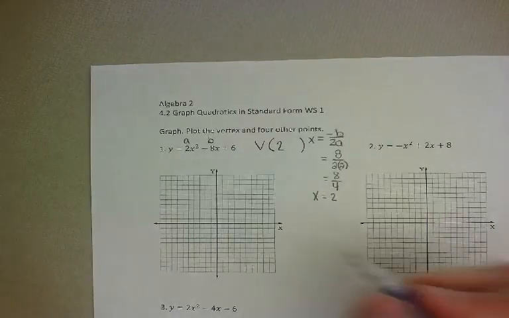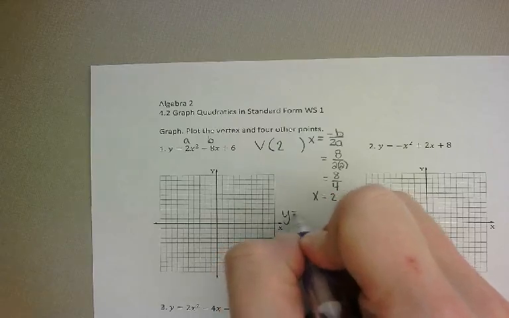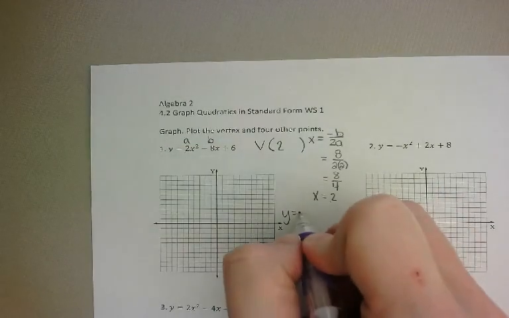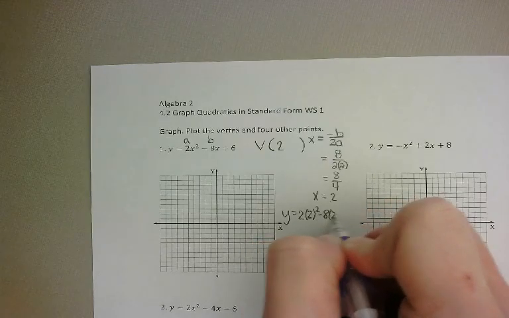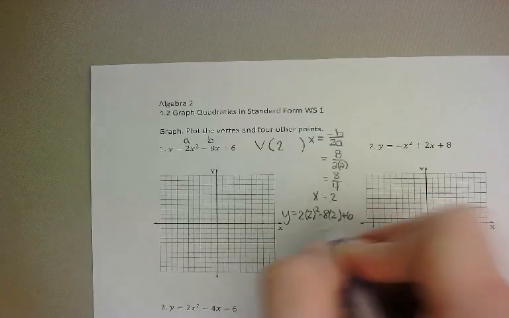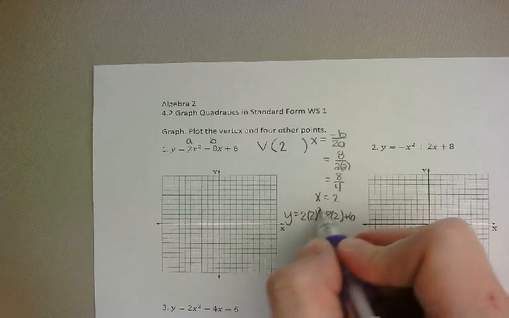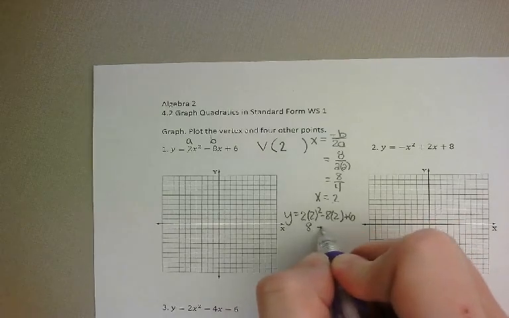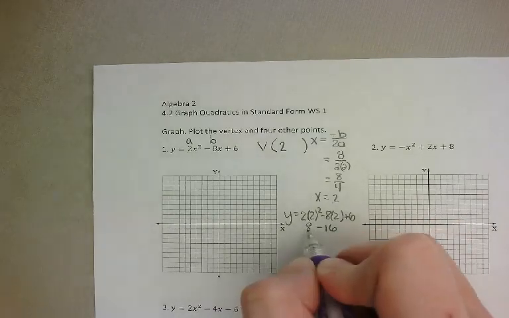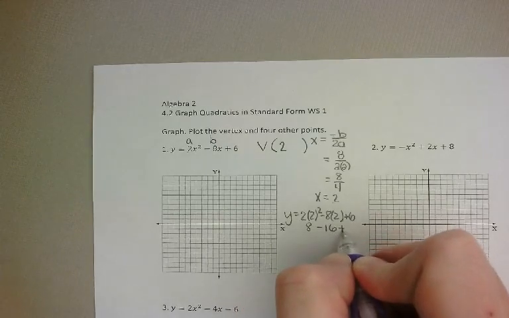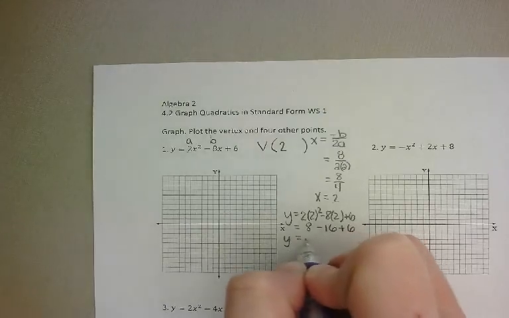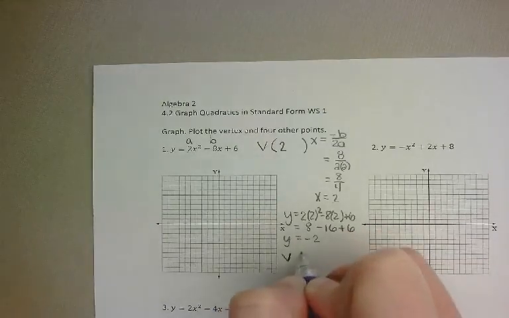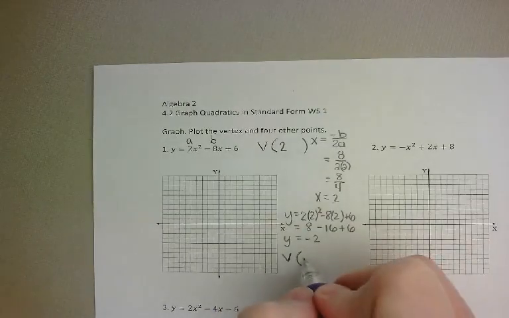Okay, now to find the y value, I'm going to plug my x into the equation. So I'm going to say 2 times 2 squared minus 8 times 2 plus 6. So there's 4. 4 times 2 is 8. So this is 8 minus 16, which is negative 8, plus 6. So I get negative 2. So our vertex is at 2, negative 2.